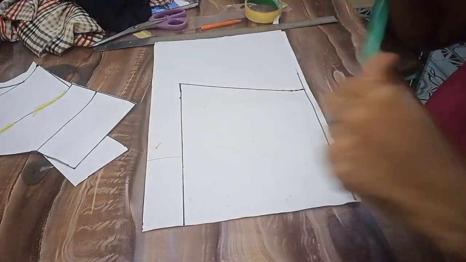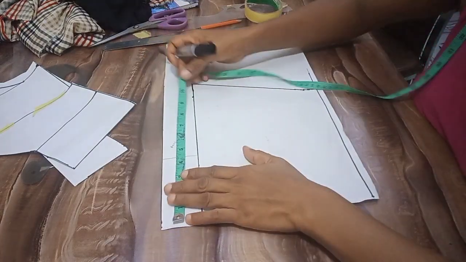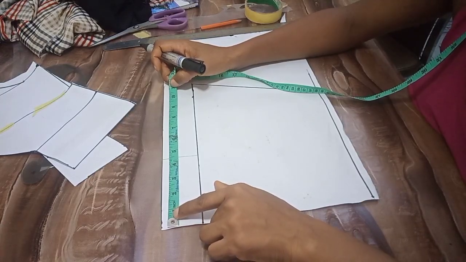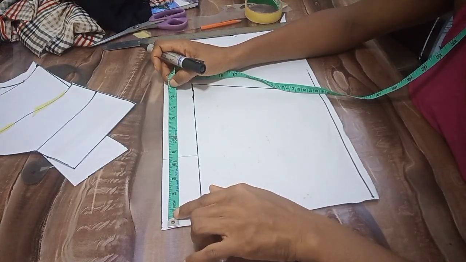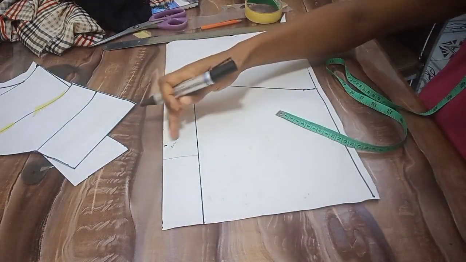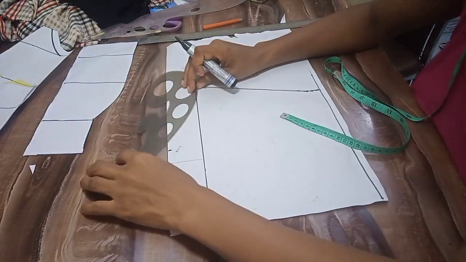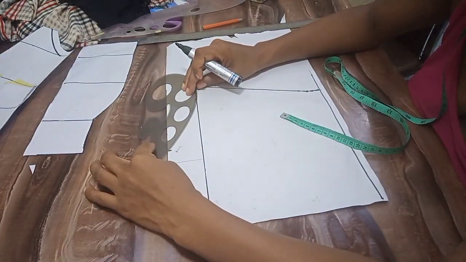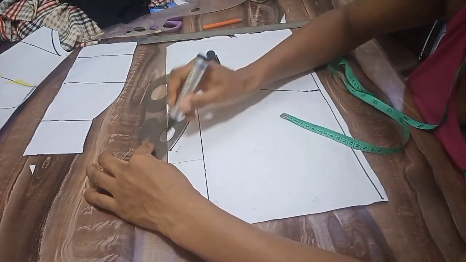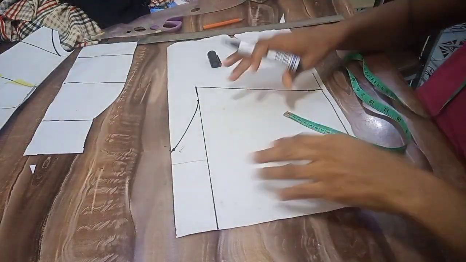So what we're going to do now is to connect our armhole. For us to do that, remember, we are going to work with shoulder measurement. Our shoulder is 15 inches divided by 2 will give me 7.5, minus 2 inches will give me 5.5. So I'm going to mark 5.5 here. Can you see? Then I'll connect this way. Can you see? So that is that.